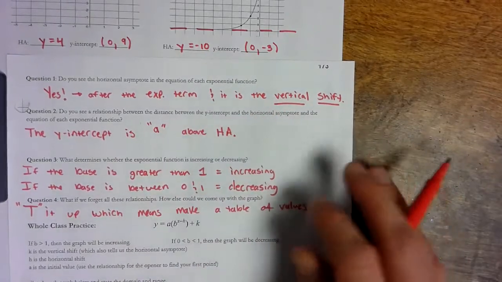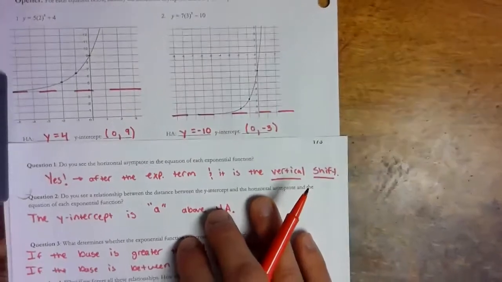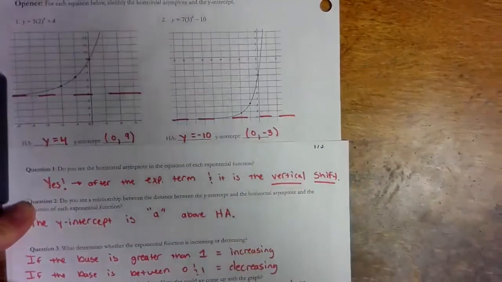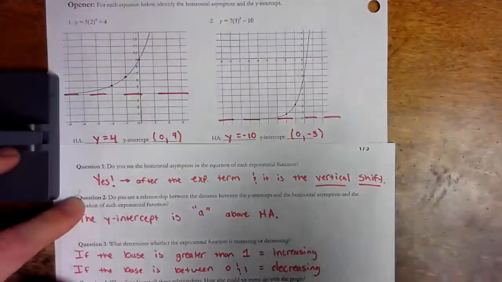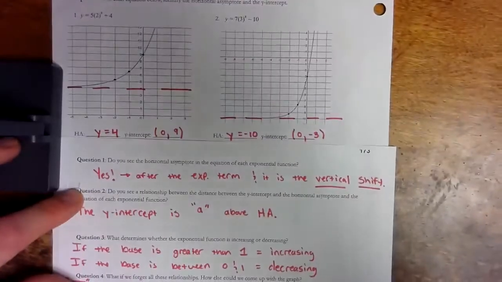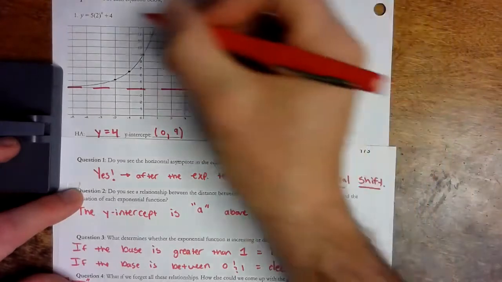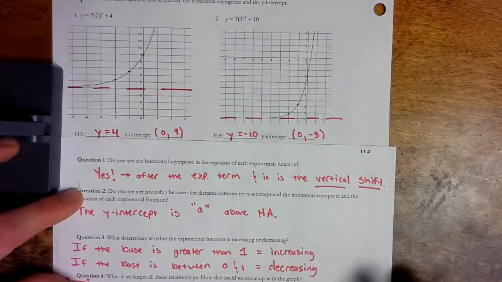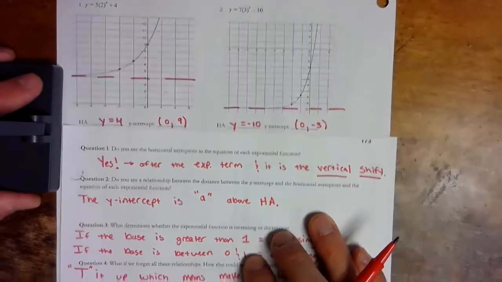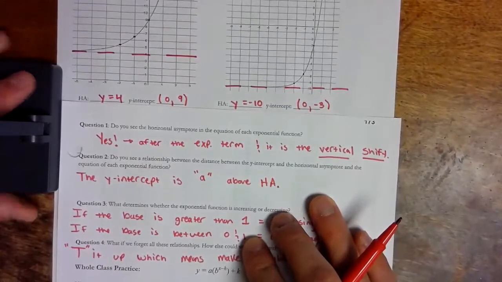To sum that up, the horizontal asymptote shows up after the exponential term. And this is also a vertical shift. When you think back to what we did first semester, we talked about transformations of all of our mother functions. The term that came after the function term, in this case the exponential term, that's our vertical shift. So whatever number we see there, that's that horizontal asymptote. You might hear us refer to it as the bottom floor every now and again.